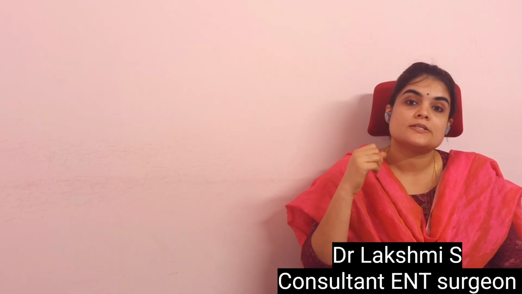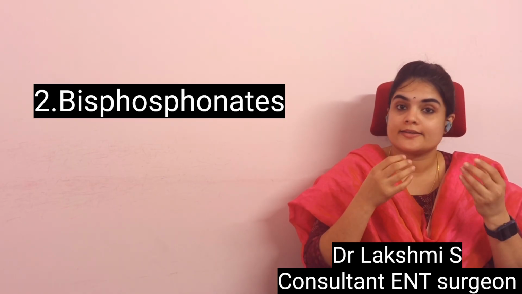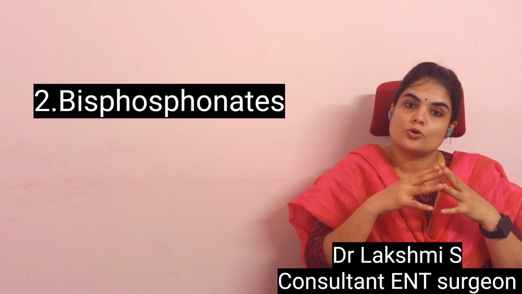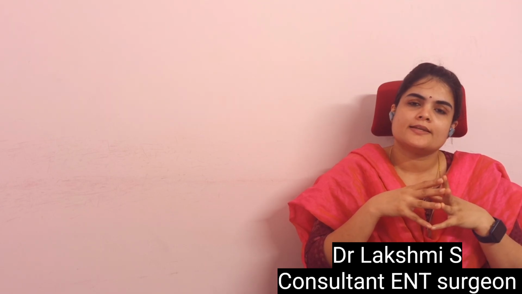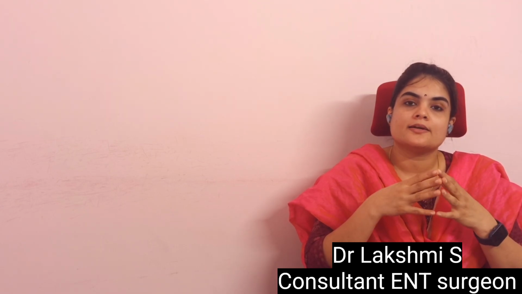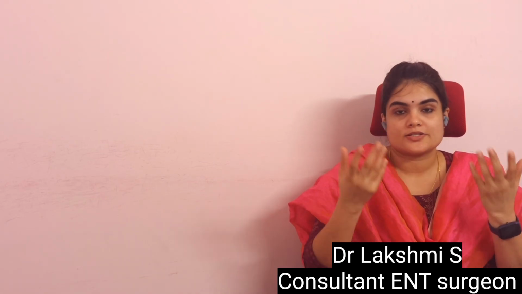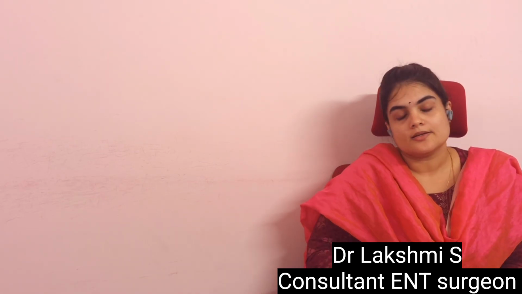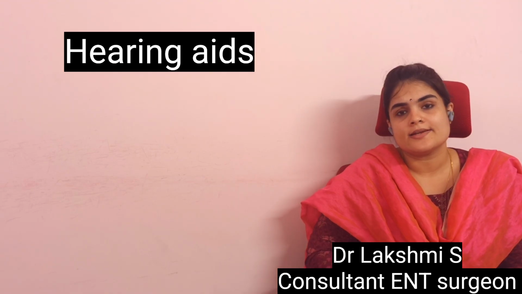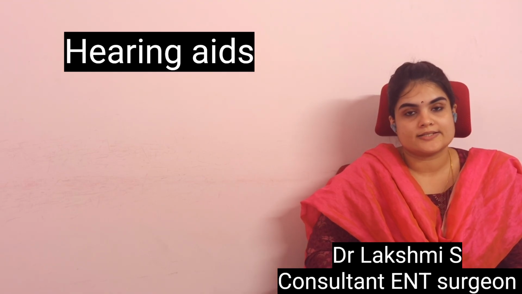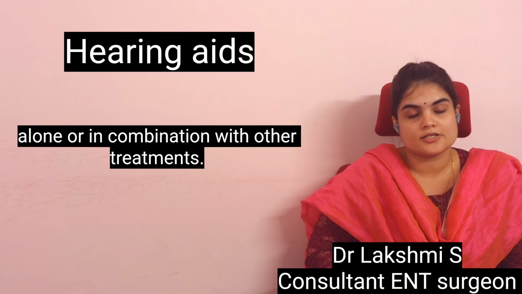Another drug that you can use is bisphosphonate, like alendronate, risedronate. This will inhibit the osteoclastic activity. Then also supportive treatment like vitamin D, bioflavonoids. If there is a thyroid dysfunction, all this can be corrected. Then also you can prescribe hearing aids. If the patient is not willing for a surgical correction, you can prescribe hearing aids for the patient.